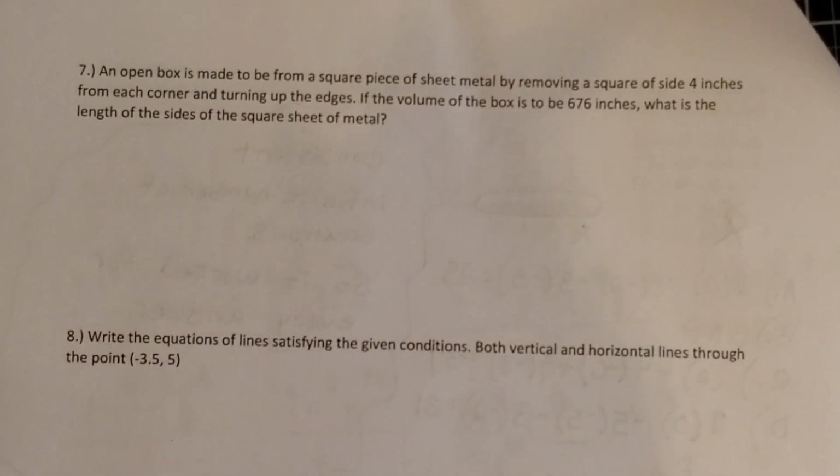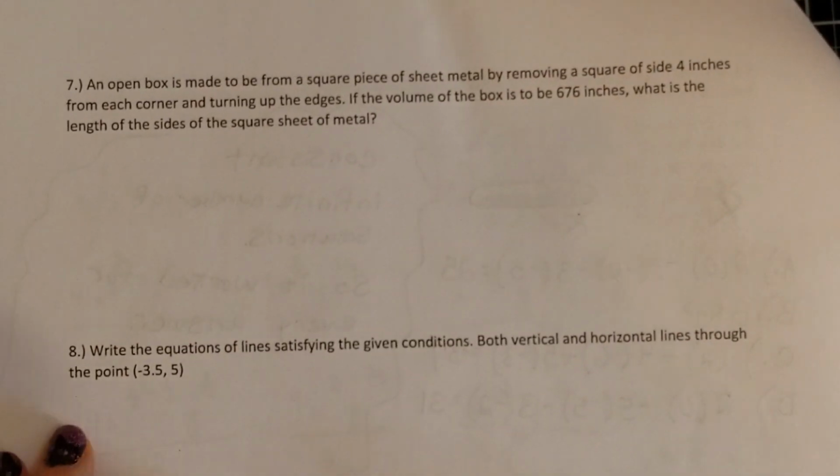Okay, number 7. You know she loves her boxes. You can pretty much guarantee you will see a box on the final. An open box is made from a square piece of metal by removing a square that's 4 inches from each corner and turning up the edges. If the volume is 676 inches, what is the length of the sides of the square sheet of metal?